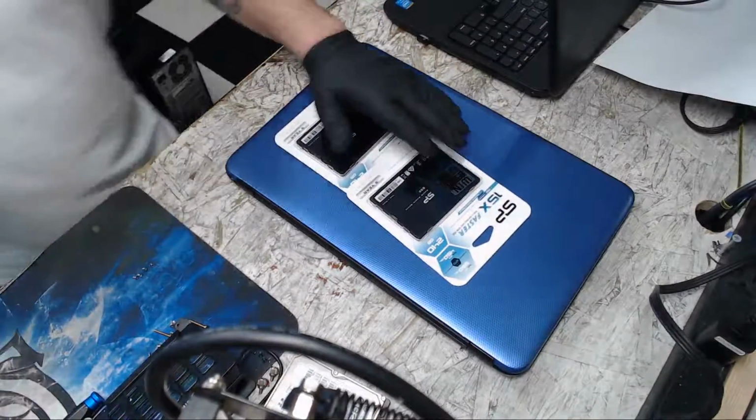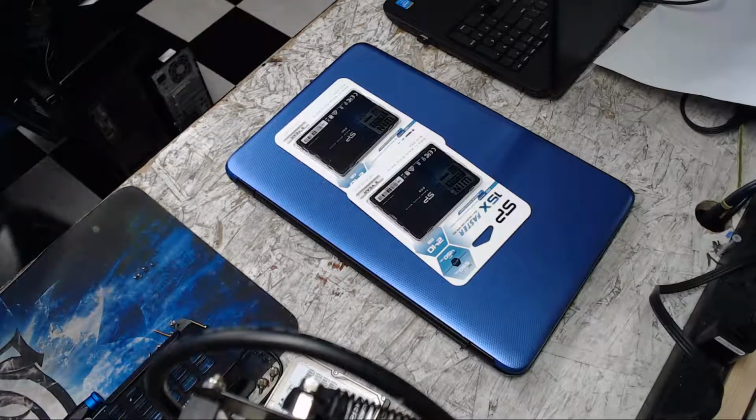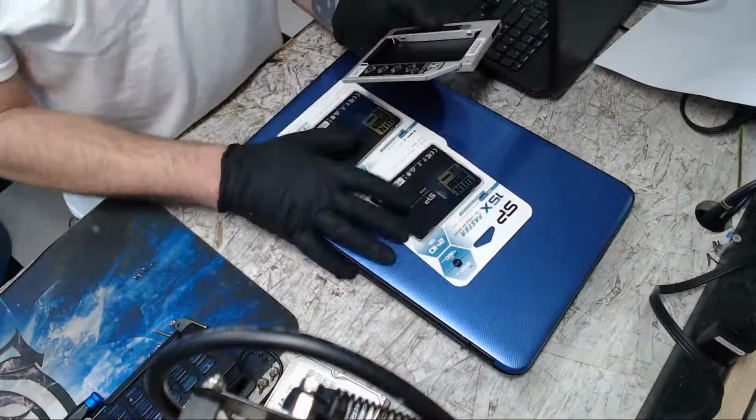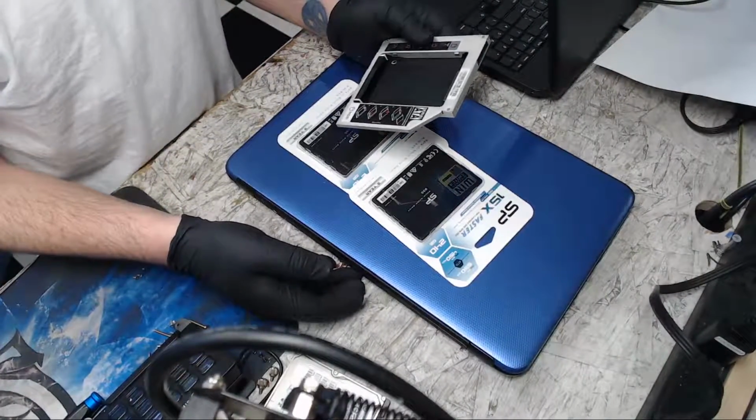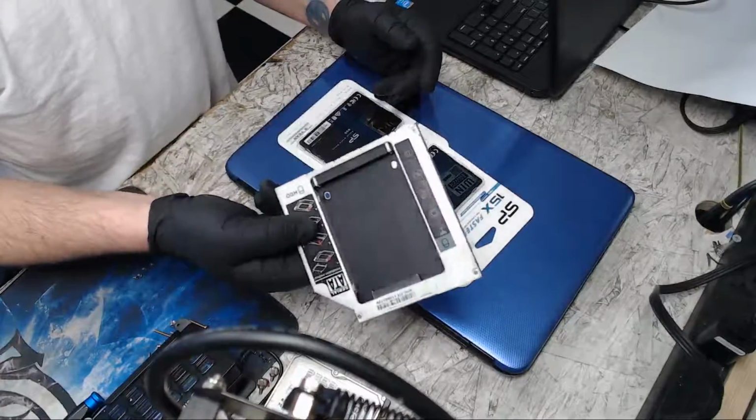And obviously, we don't need 2 SSDs in that laptop there, although we could do it. If you want to add a secondary hard drive and you don't have a spot in the computer for a second hard drive, you can do it with an OptiBay adapter.